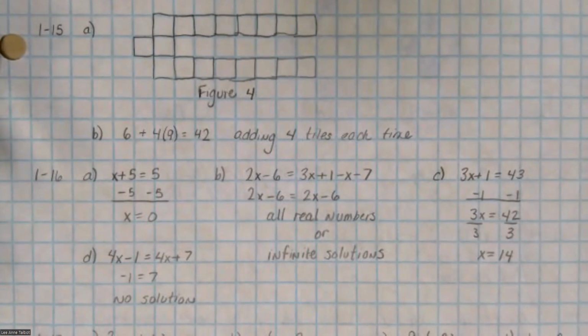Okay, so I'm thinking that everybody probably got A correct for 15. For B, you need to make sure that you have 42 tiles. So B should be 42 tiles. So you're correcting your homework for the weekend. A is that picture there, which I really could use a ruler or something. It looks pretty suspect. And then B is 42 tiles.